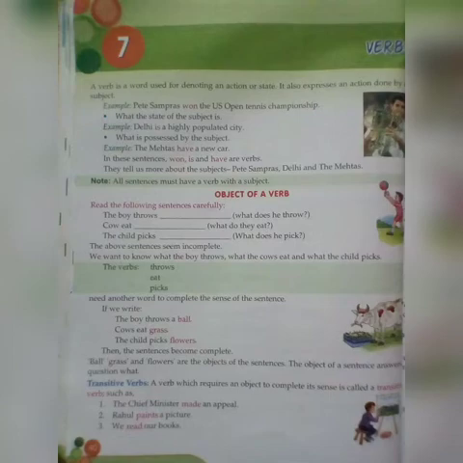As you know, a verb is a word used for denoting an action or state. It also expresses an action done by the subject. From this definition, you have learned that a verb is a word which is used to denote an action, and secondly, it is a word which says something about the subject.